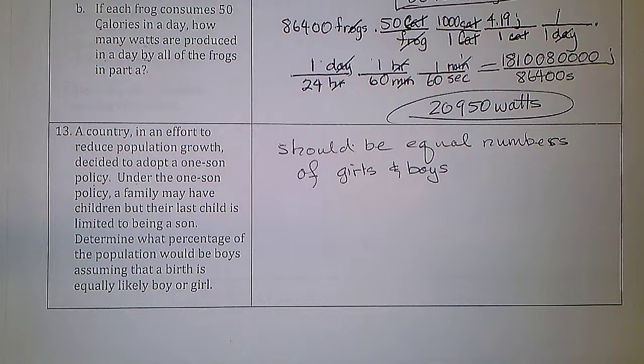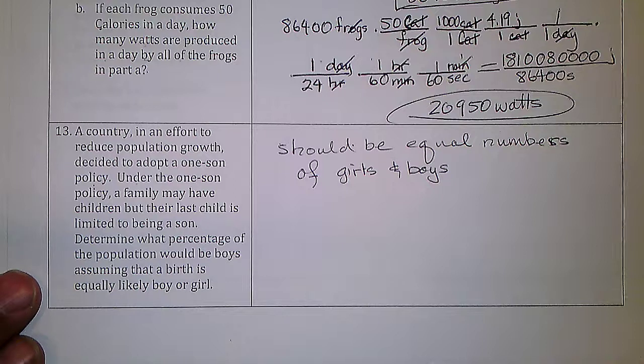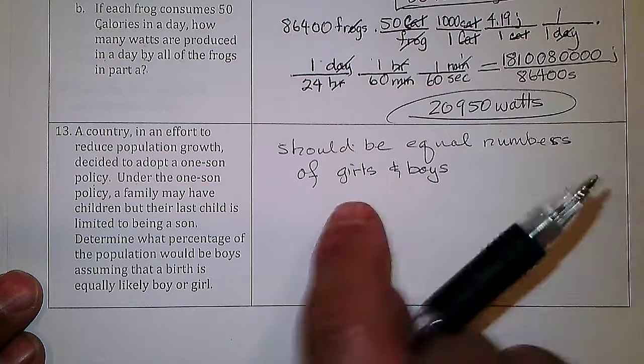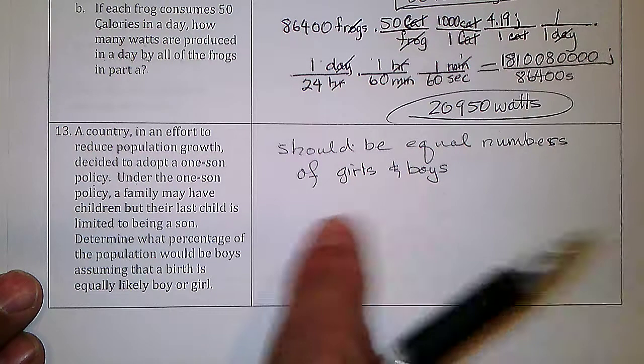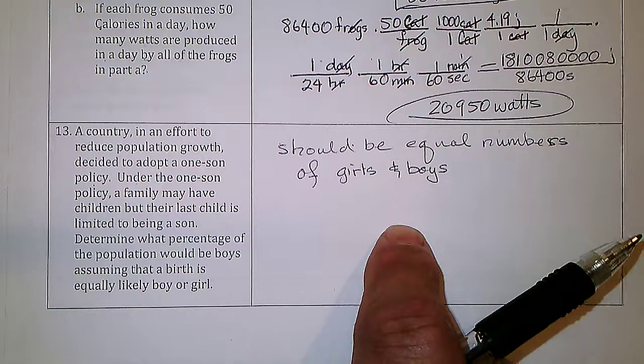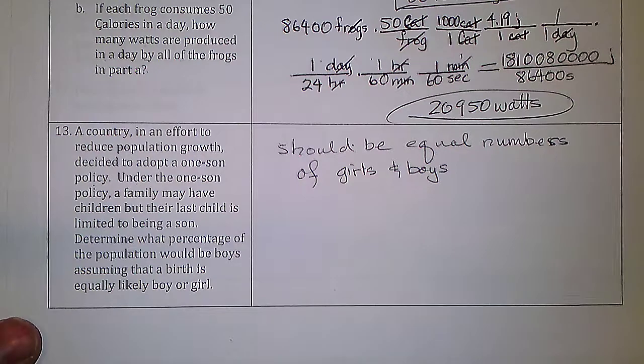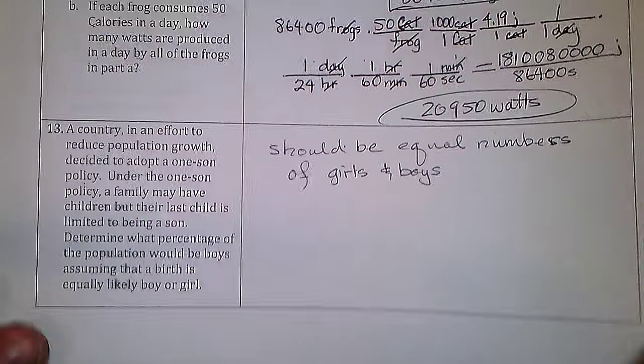Because they're 50-50 chance of getting a girl or a boy. It doesn't matter that you stop with a boy when you're having your kids. Because some people will have a girl and a boy, some will have several girls and a boy, but some will just have a boy and no girls. And it should balance out to be equal number of girls and boys.